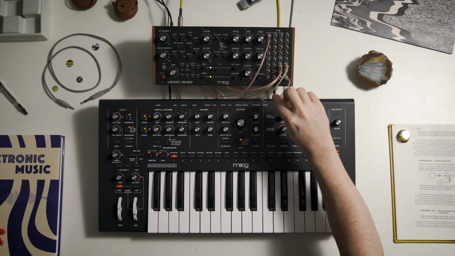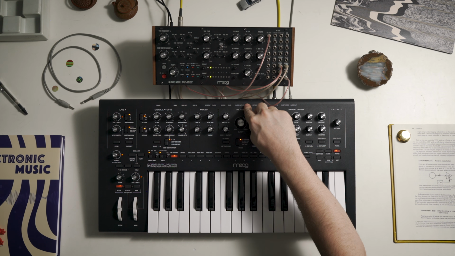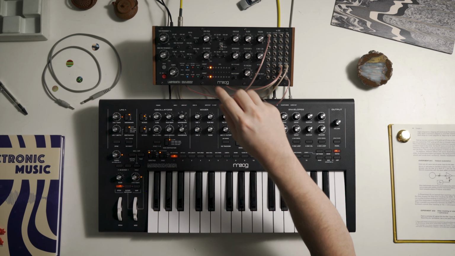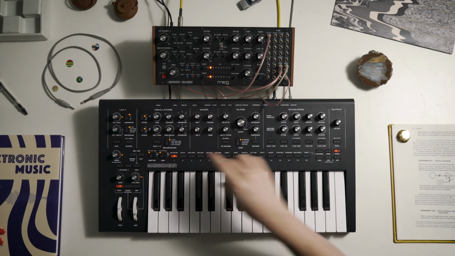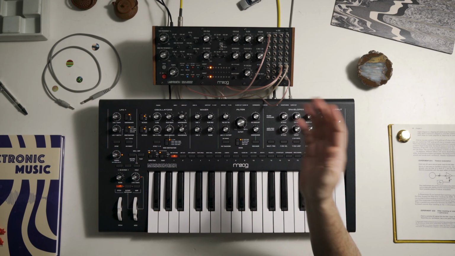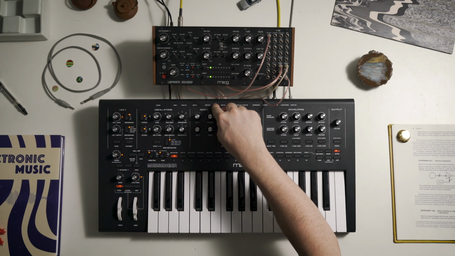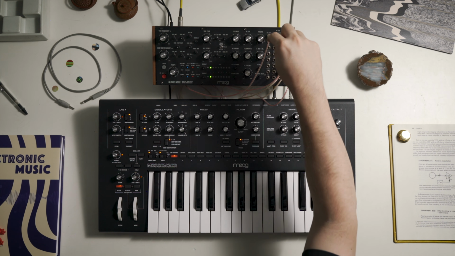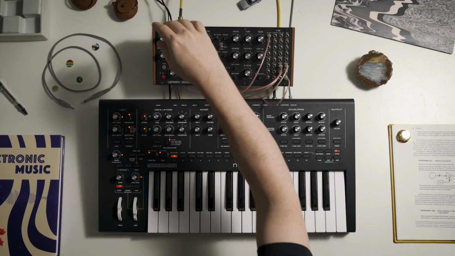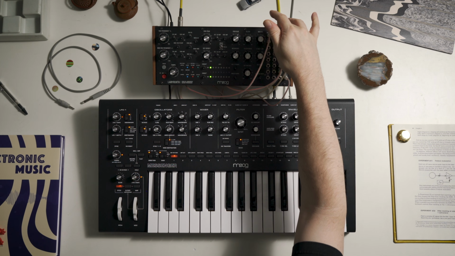Next, I've taken the clock output on Labyrinth and I fed it to the clock input on Messenger so that I can sync the 2 sequencers on Labyrinth with the internal sequencer on Messenger, because we're going to use all 3 for this example. And finally, I've taken the CV output on Messenger and connected it to control the main VCO of Labyrinth via the volt per octave input.